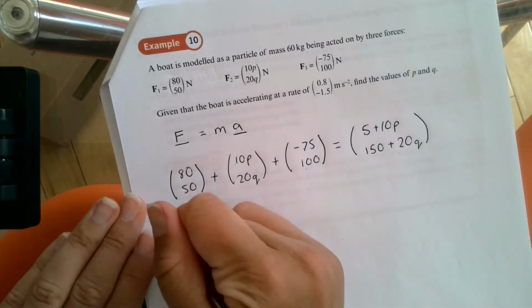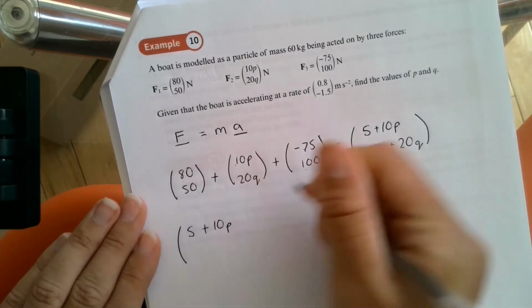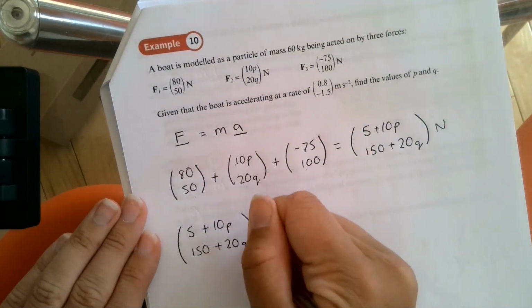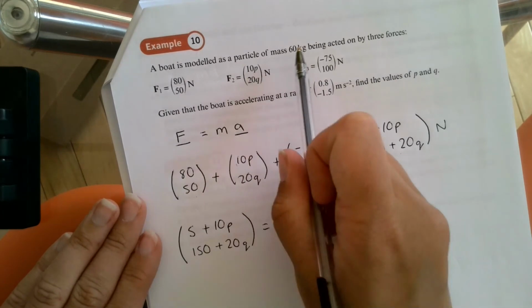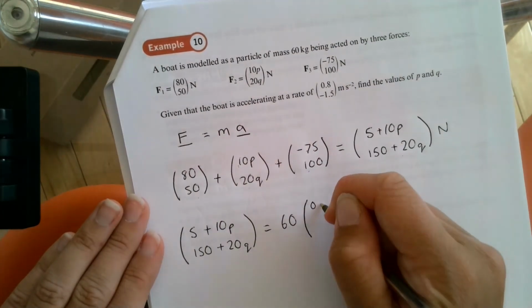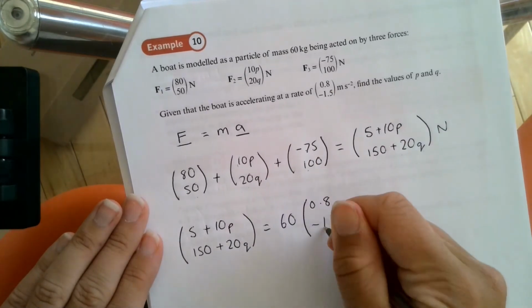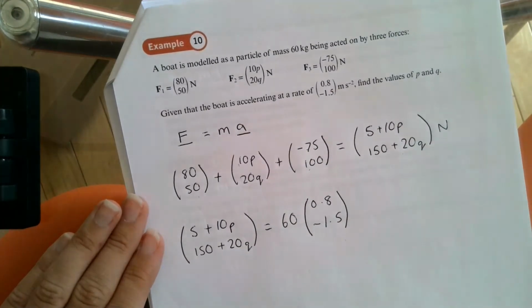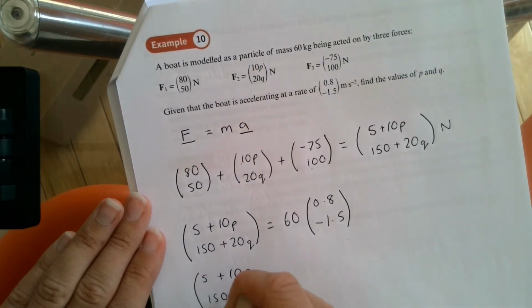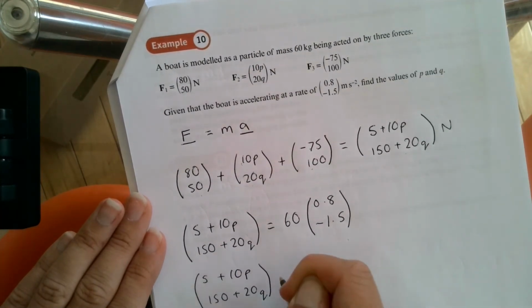I know the resultant force, 5 plus 10p, 150 plus 20q, is equal to the mass, which is 60, times by the acceleration, which they gave us in the question, 0.8 and minus 1.5. So I've got 5 plus 10p on this side, 150 plus 20q, and I'm going to just multiply that.